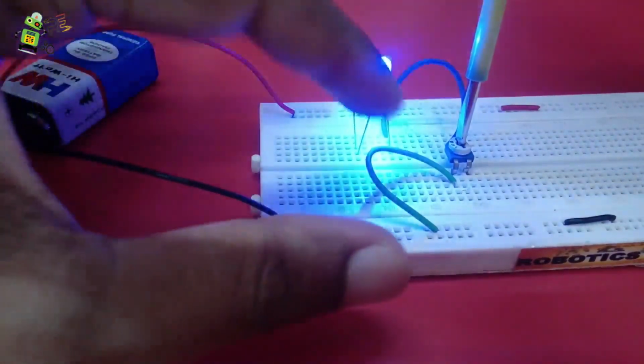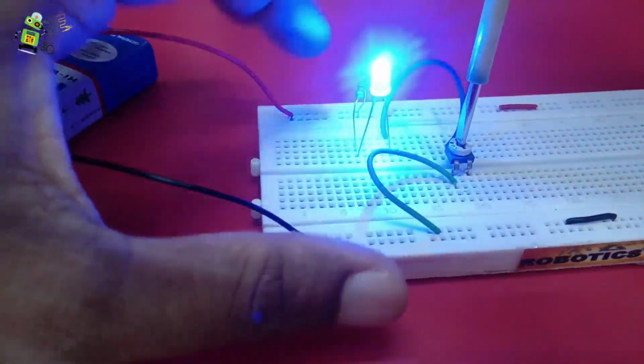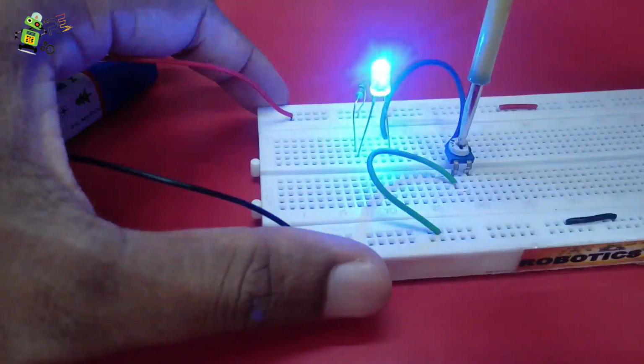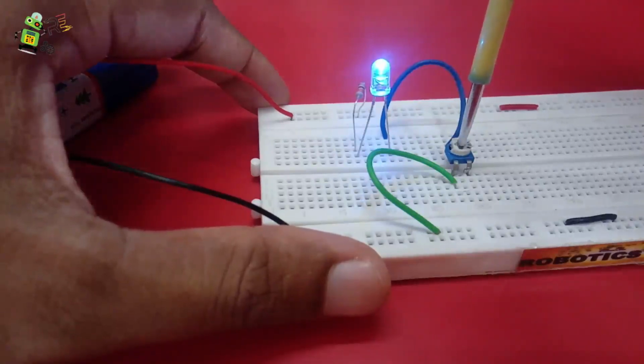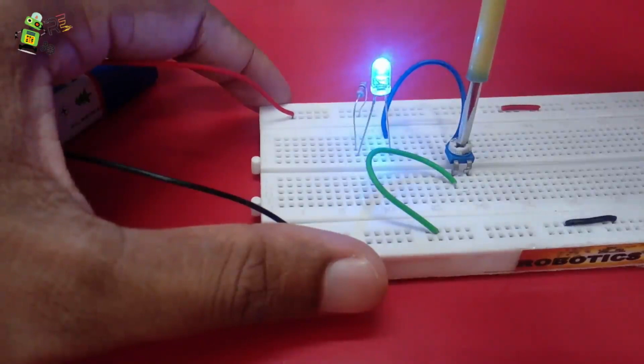It means this terminal is showing almost zero resistance when we have turned it. Now once I rotate it the other way, see how the value of resistance is increasing. The higher the value of resistance, the lower the luminance of the LED. This kind of thing you have seen in your fan regulator and the volume button of your speaker also. When you rotate it, its speed or volume becomes high or low.